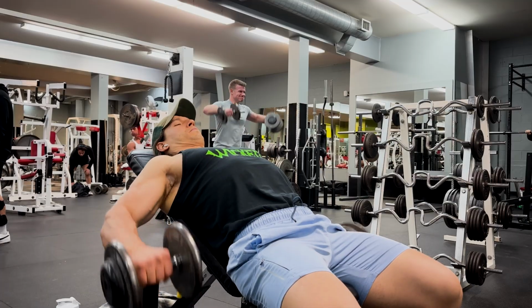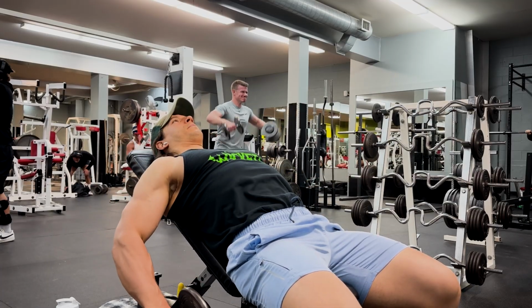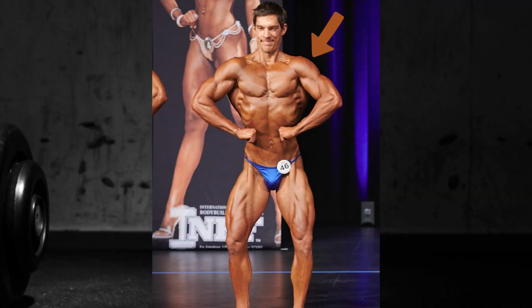Here's another interesting exercise choice. Incline dumbbell lateral raises superset with dumbbell overhead presses. Like my upper back, my shoulders have also been a weaker muscle that I've been trying to bring up. And this superset combo absolutely nukes my delts.